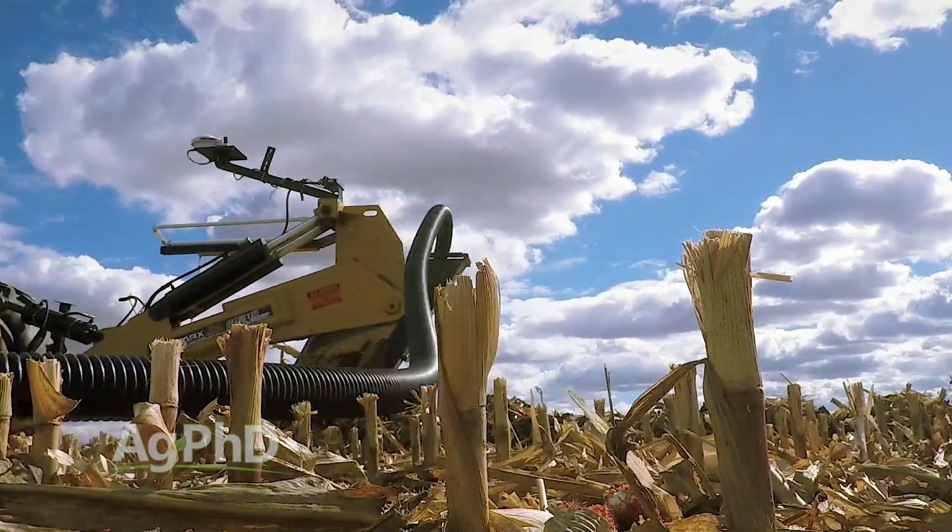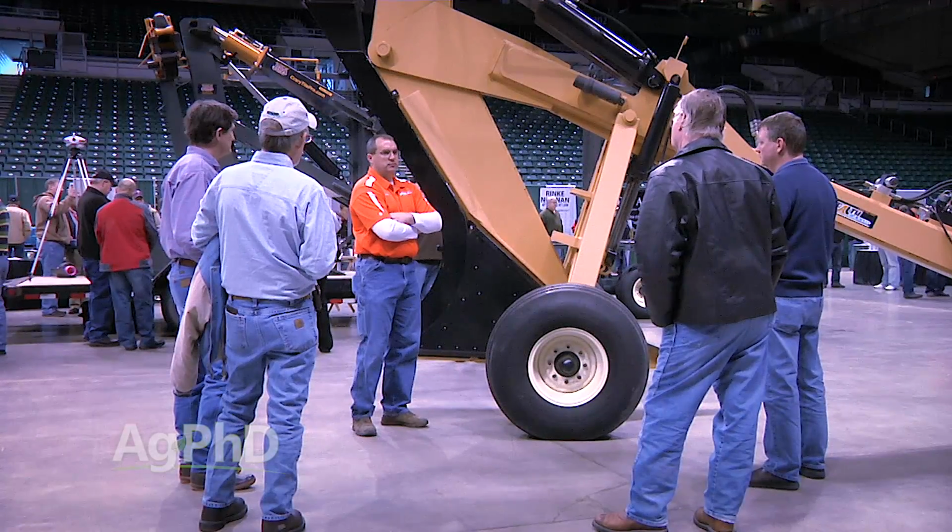Darren mentioned doing tiling correctly. That's exactly what we're talking about at the Ag PhD Tiling Clinic.